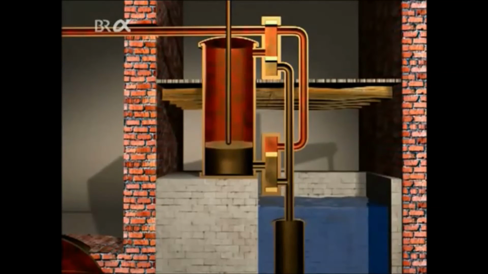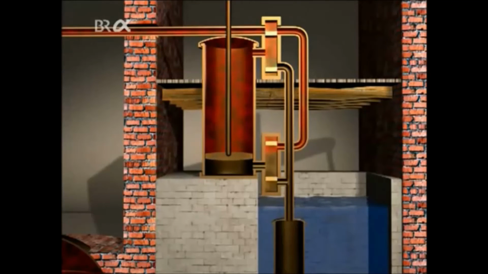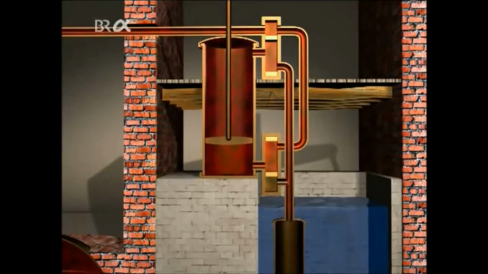To achieve this, the steam supply is cut off at the top and opened up at the bottom of the cylinder. Steam now flows into the cylinder from below and forces the piston back up. And to prevent steam at the top from impeding the upward movement, the steam supply there is cut off and the connection to the condenser opened.